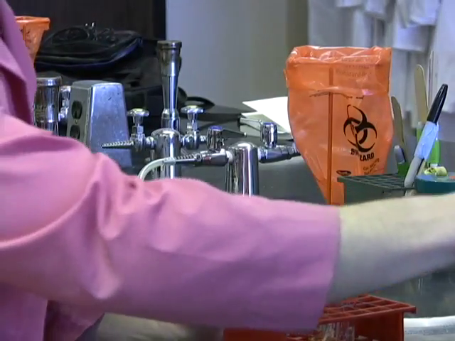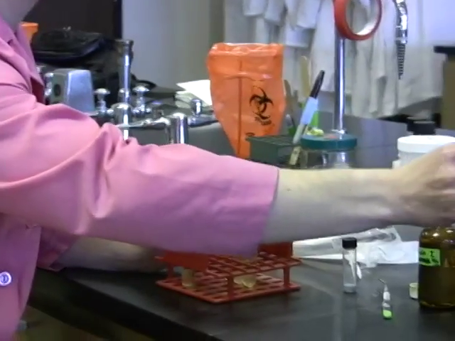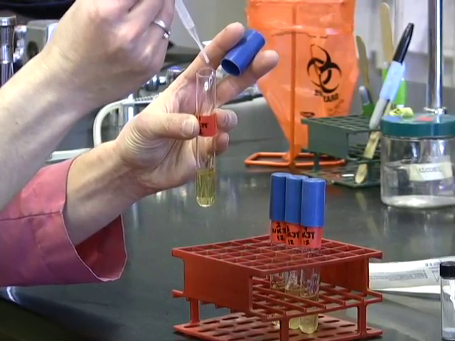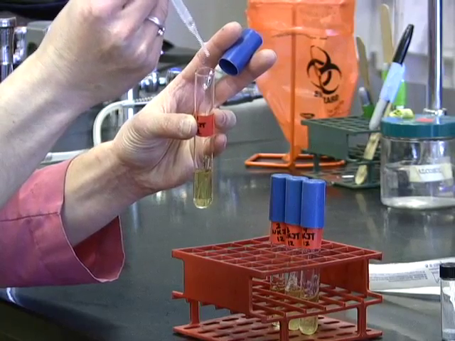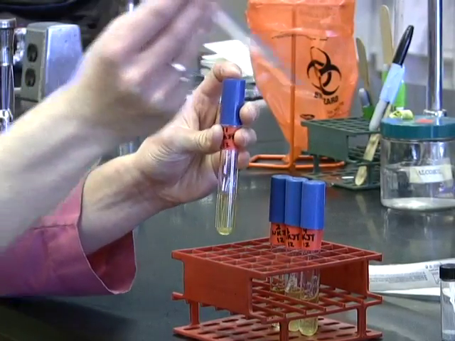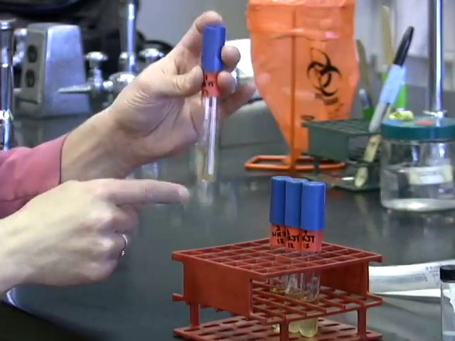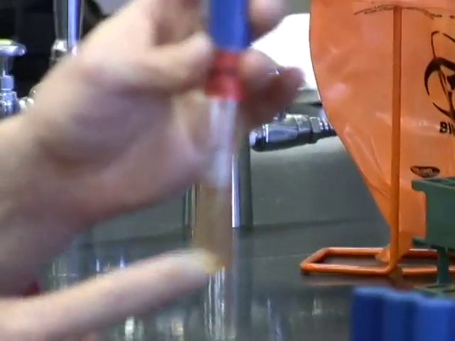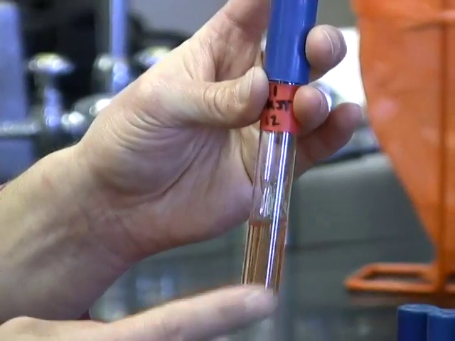And then we're going to add the drops of nitrate 2. Okay, and again we just want to mix that. We're looking to see if we see a red color change, and it's just going to take a few minutes for this reaction to occur.